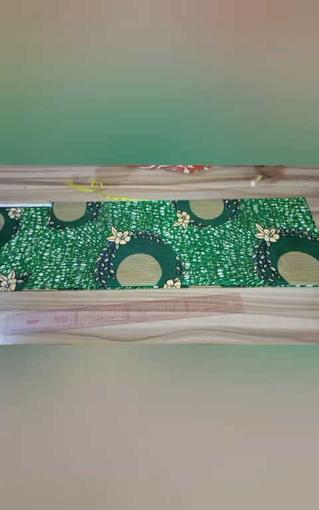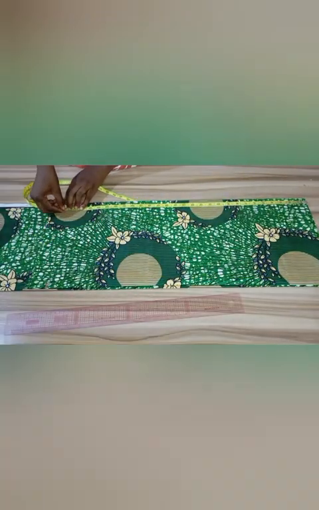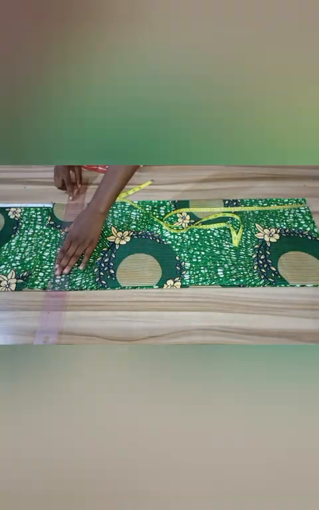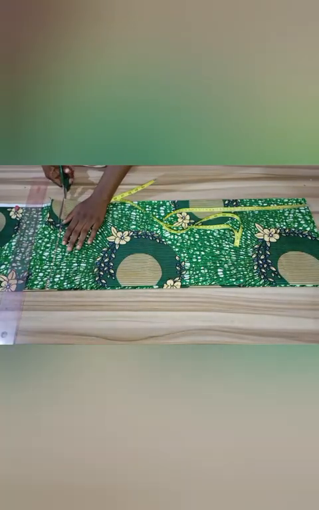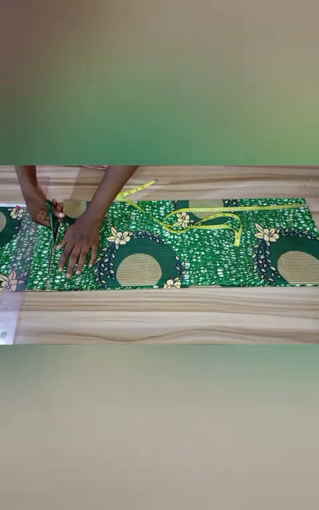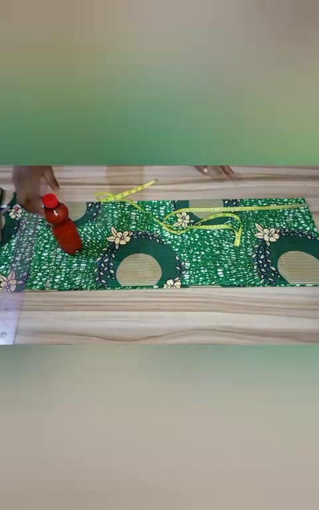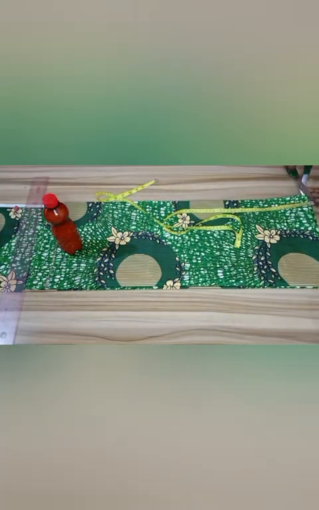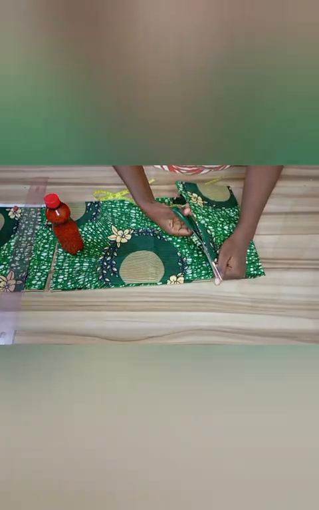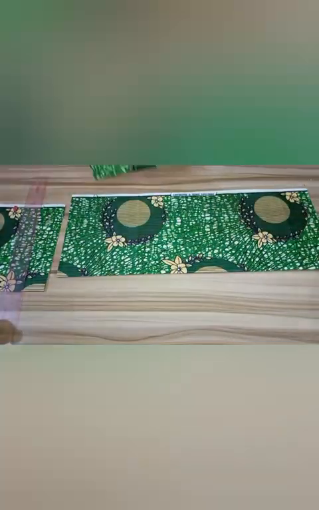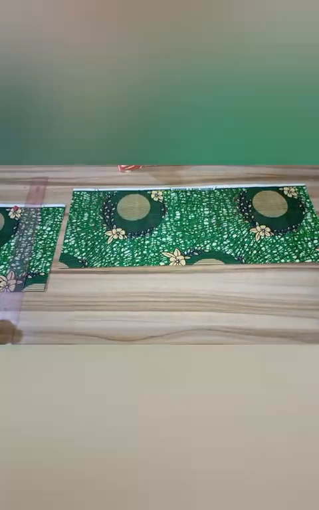So now the gather part of the skirt is what I'm cutting now. So I used 26, as you can see. Then I'm going to cut it out. So I cut two at once. One will be for the front and the other one for the back, as you can see.